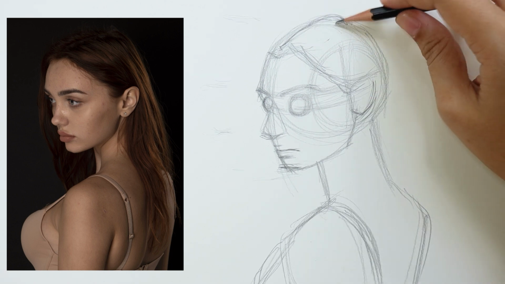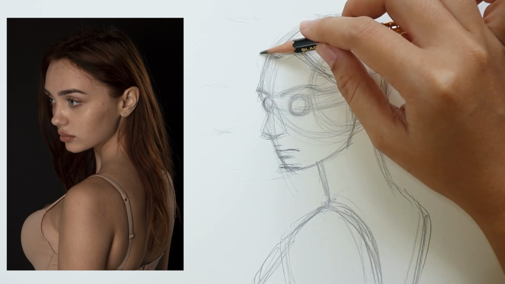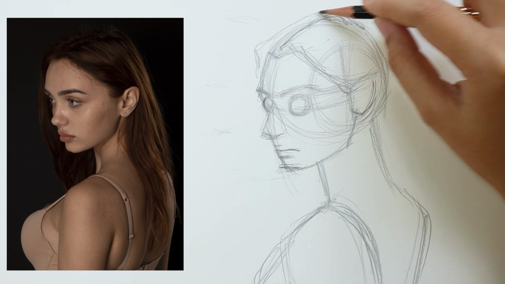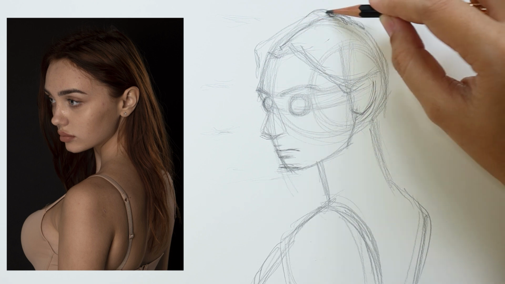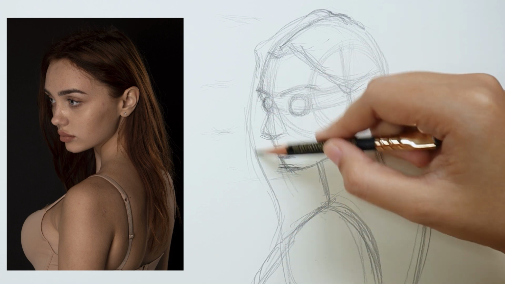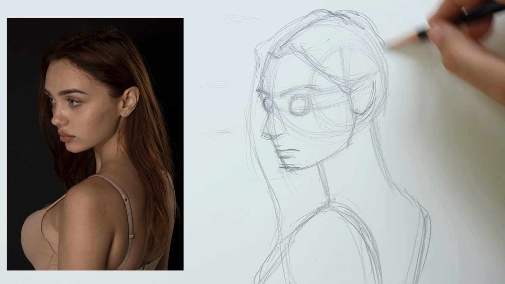And then we're just gonna give her hair a little bit more volume than her head. And this one should go right here. Keep note of where that center part is. And I'm just gonna roughly finish it off. And on this side, do the same thing too.